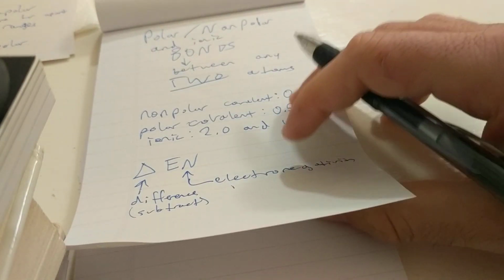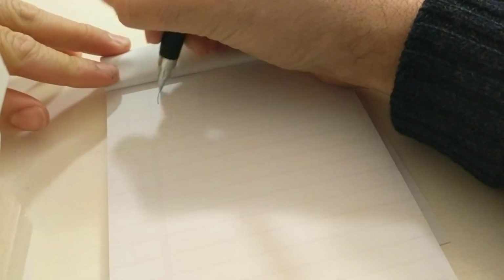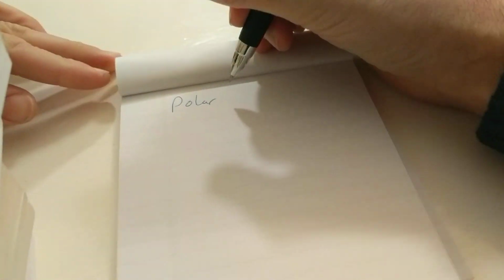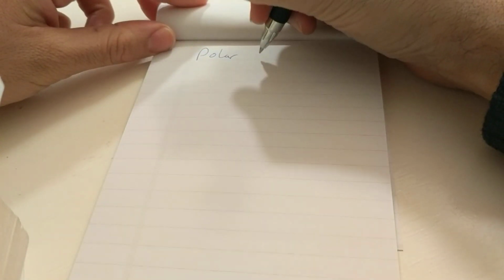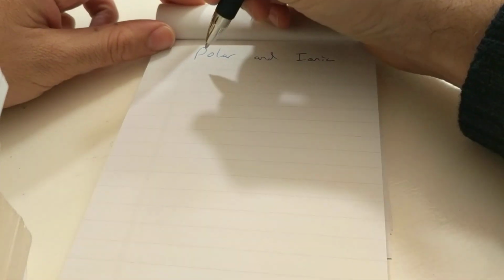Now, why do we care about that? Well, the important thing to know is that polar and ionic bonds have areas that are slightly positive and slightly negative.